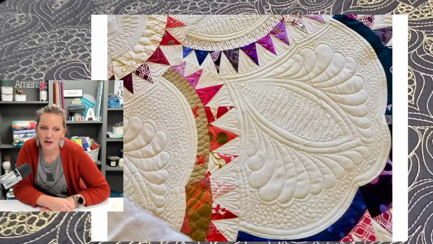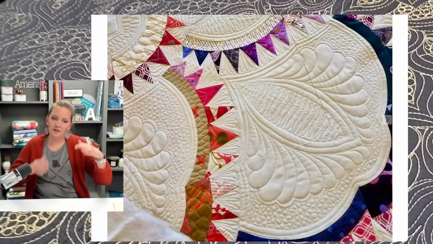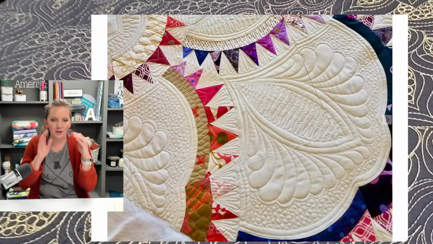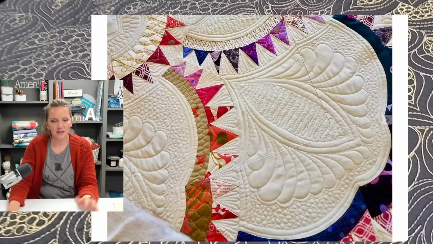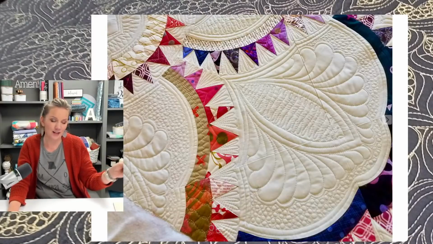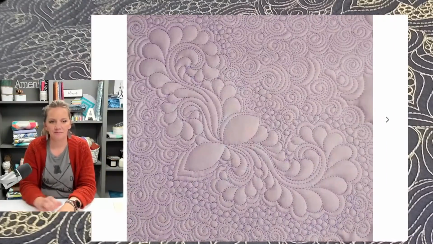Here's a little bit closer up. And you know how this goes, right? I'm going to quilt the center first. I'm going to add any embellishments while I'm there, add feathers on one side, echo back, and then do the other. So same way of doing it, just a different arrangement of the elements.